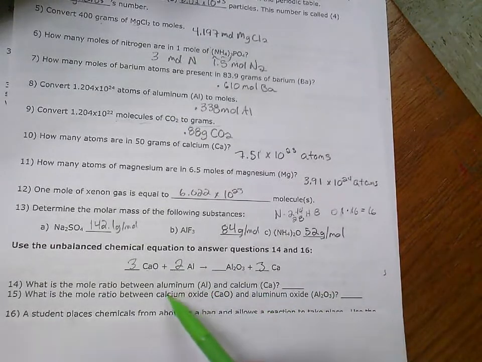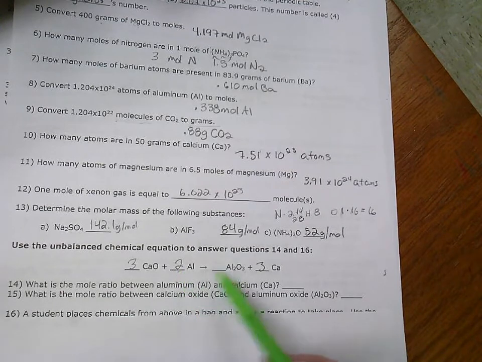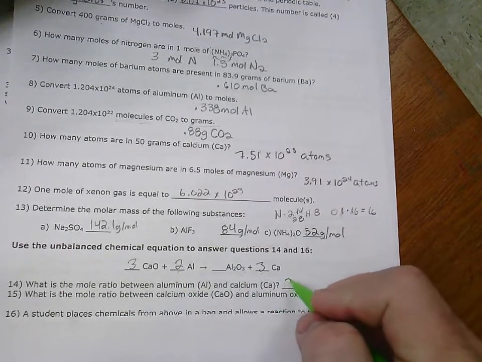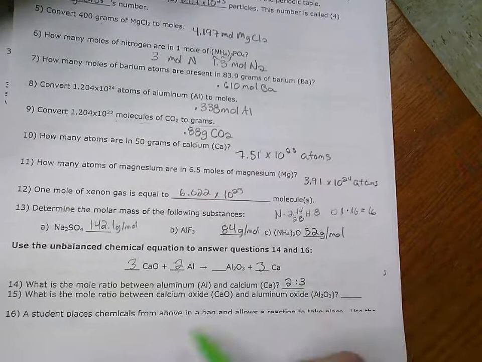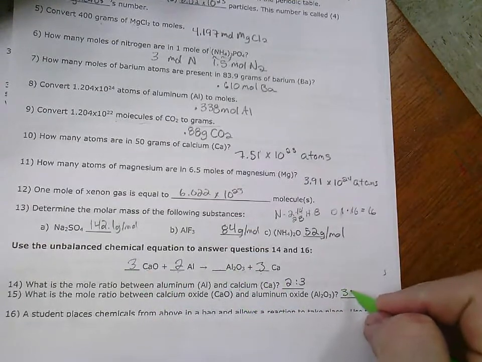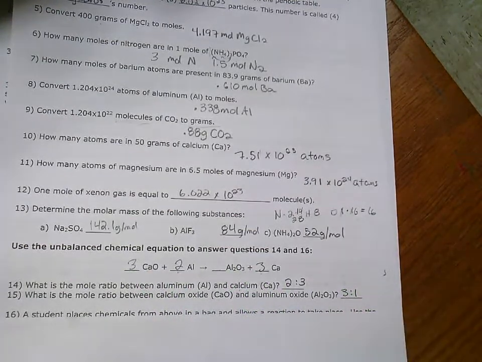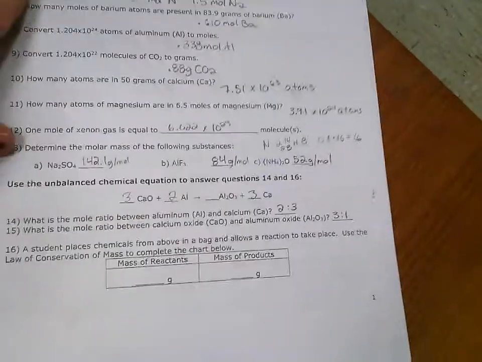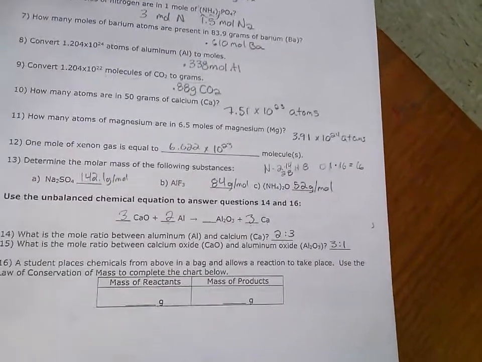What is the mole ratio between aluminum and calcium? Well, that's simple. It's 2 to 3. What's the mole ratio between calcium oxide and aluminum oxide? So that's 3 to 1. Simple stuff. Okay, so let's move down.